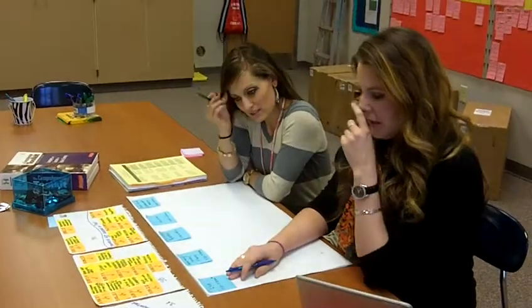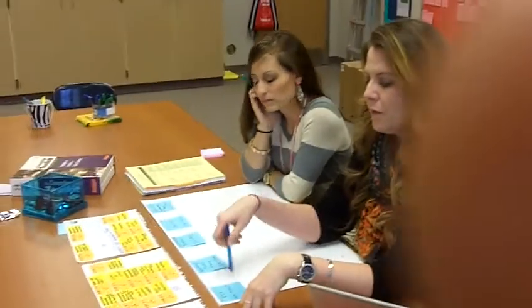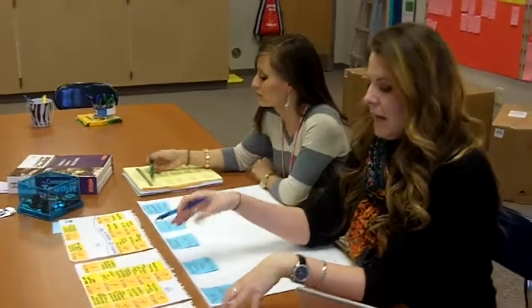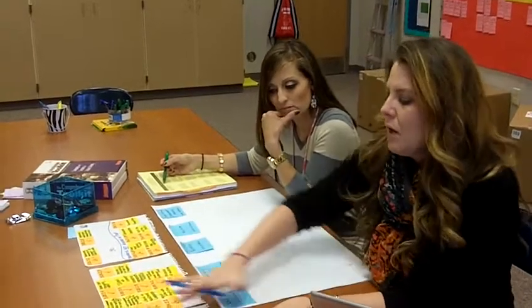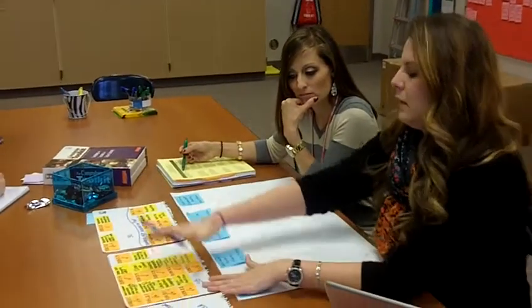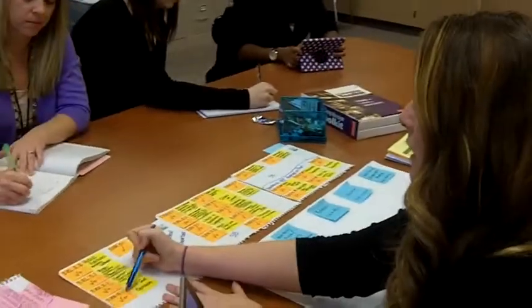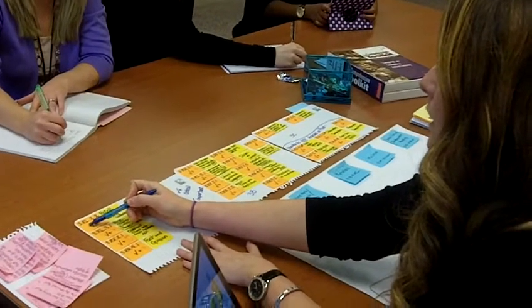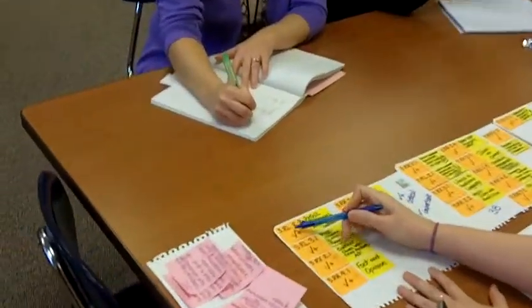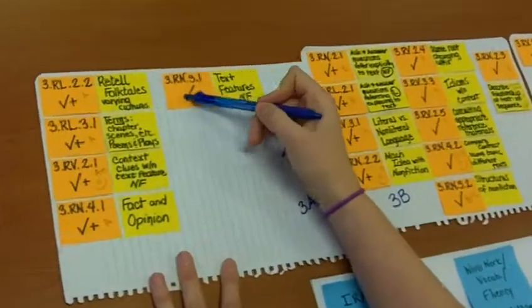So basically what we have done is we have taken all the standards for Unit 3, and I put them on separate pieces of paper. So this is all Unit 3A, this is 3B, 3C. And I wrote the standard on a Post-it, also making sure I labeled whether it was a critical standard with the check plus or just an important standard with the check.